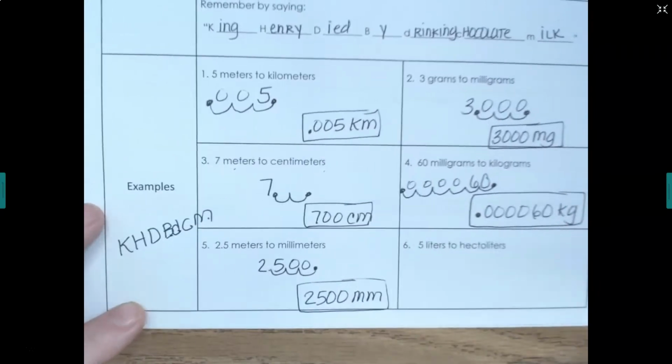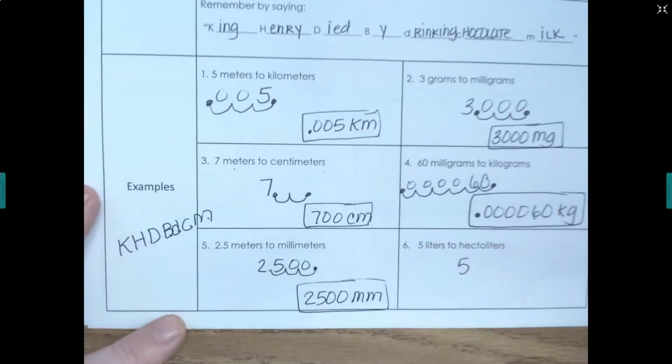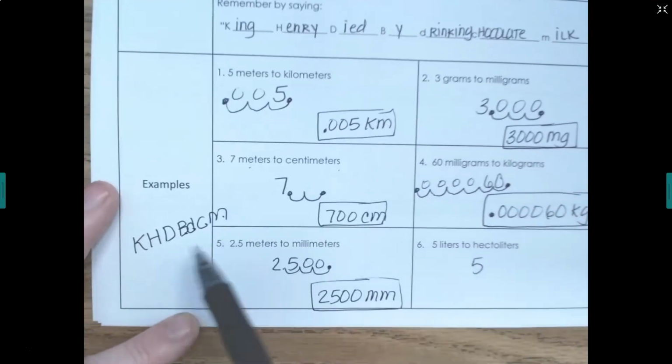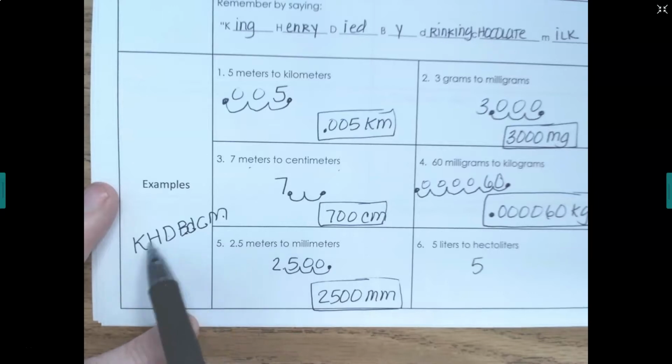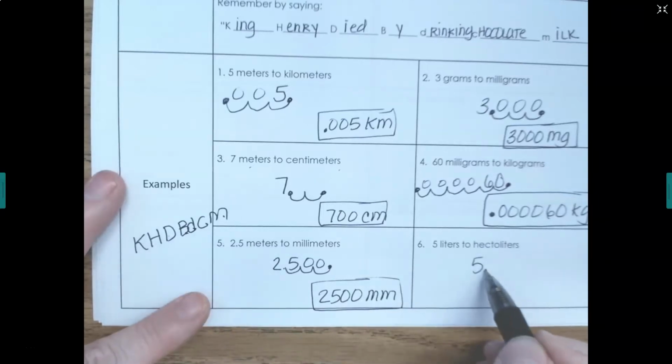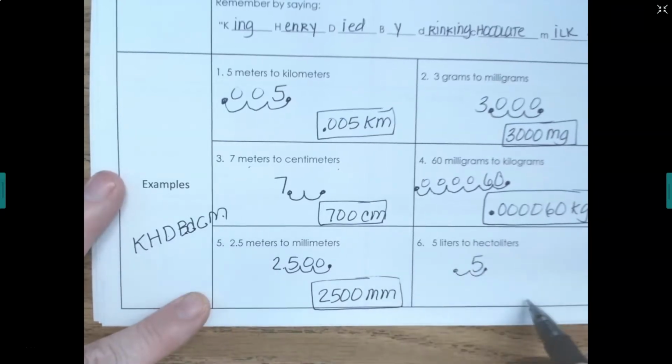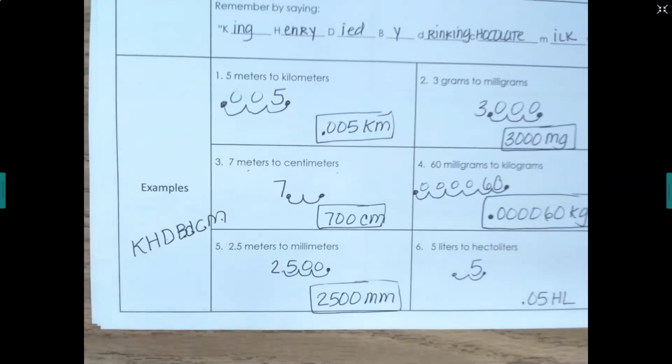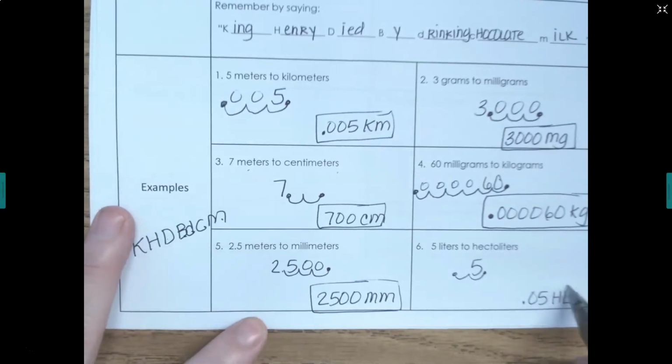And then one final one. We have 5 liters. Liters is our base, and we're going to hectoliters, which is 1, 2 to the left. Here's my decimal, 1, 2 to the left, so that would be 0.05 hectoliters. Liters tends to be capitalized for whatever reason, even though the other ones tend not to be.